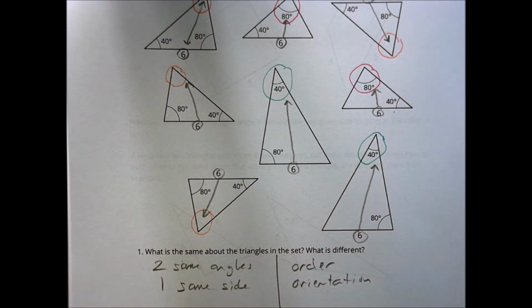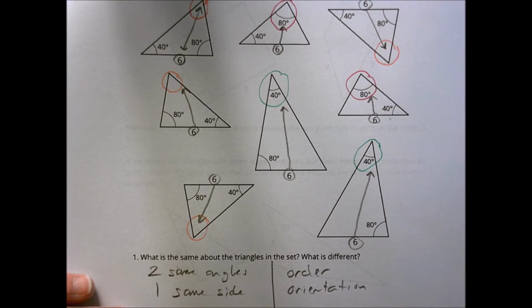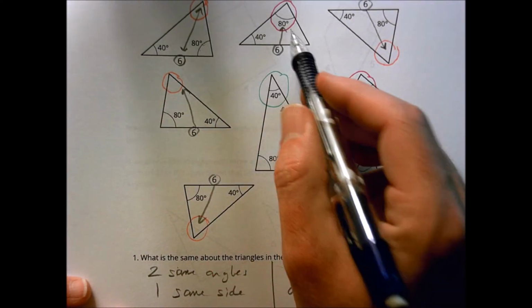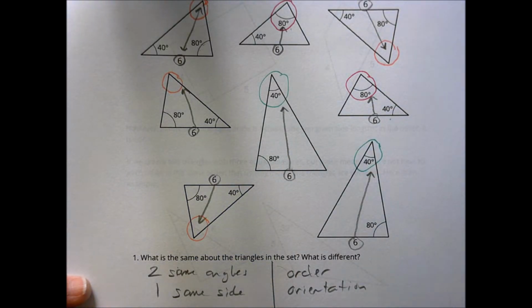So taking a look at just that side link there, it would indicate to me that we have 3 different triangles. 1, 2, and 3. All right, so kind of a good way of looking at that there for how that works out.